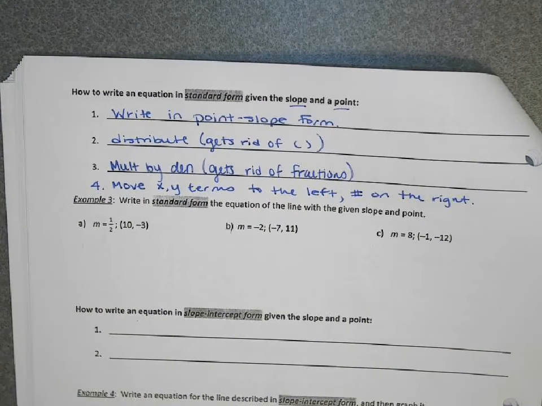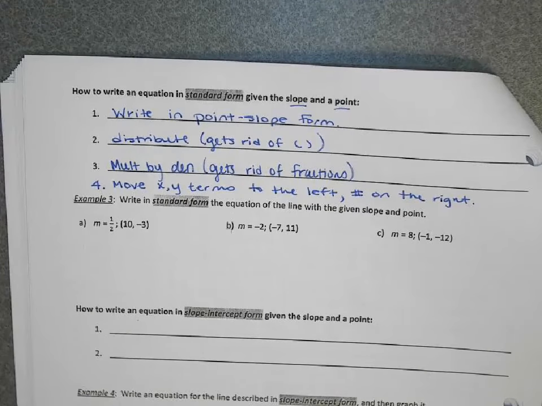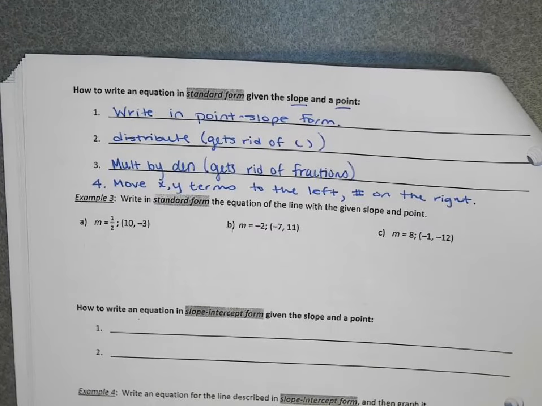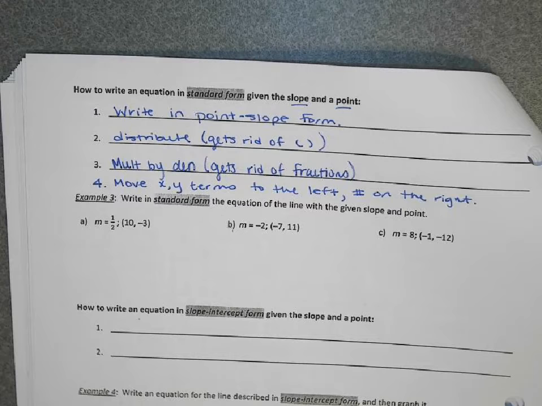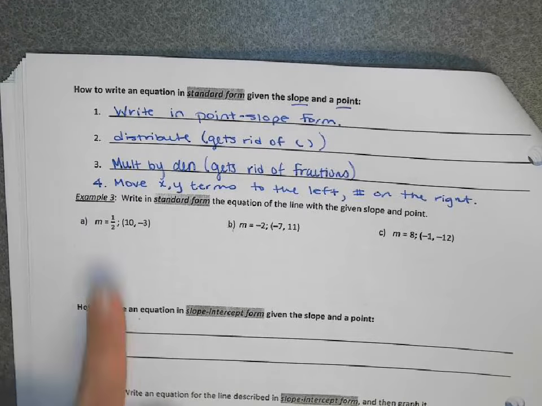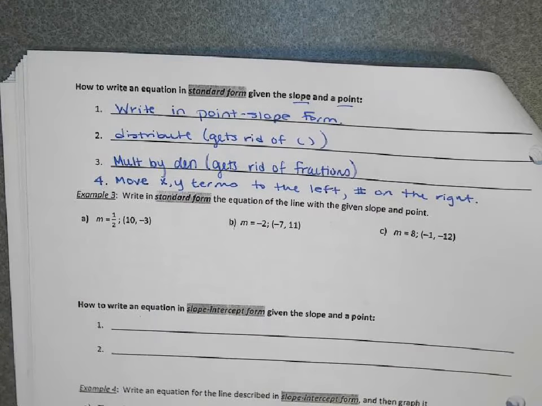And 3 and 4 can be changed. It doesn't matter which one you do first, as long as you do get rid of the fractions, and as long as the terms are in the correct locations, you are golden.